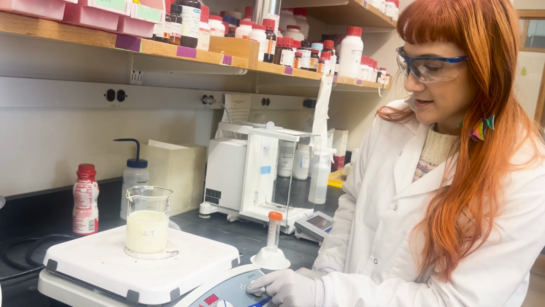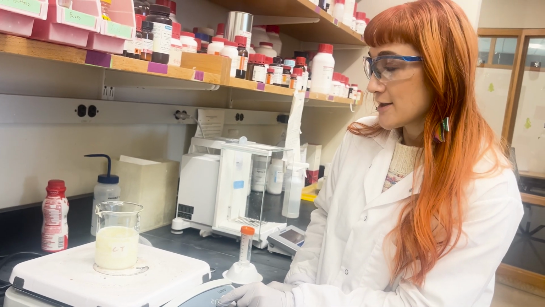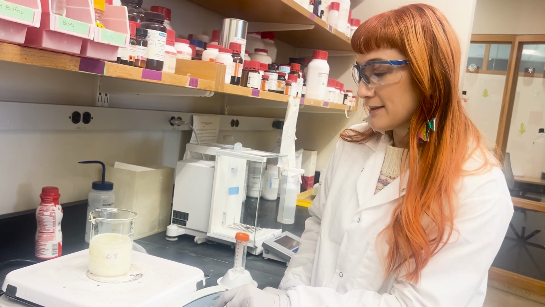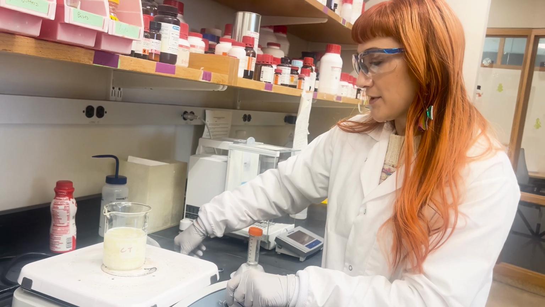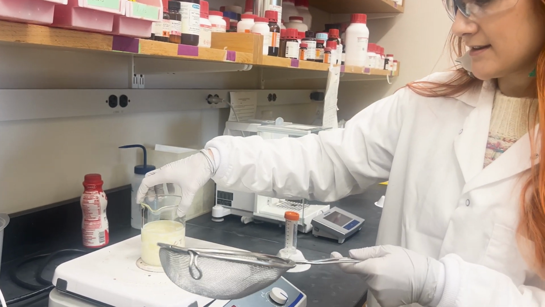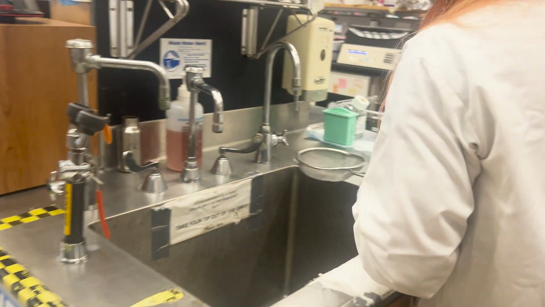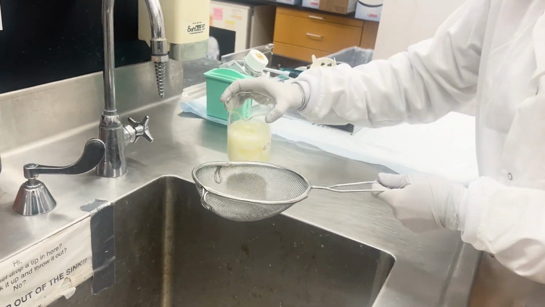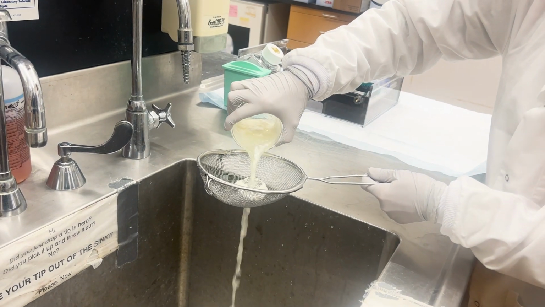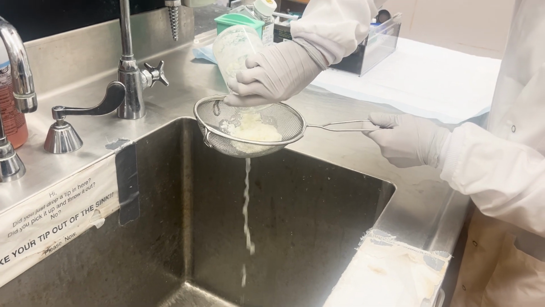So you might notice there's white stuff in there. There's also yellow stuff in there. It's not the milk that we started with. So we bring this over to the sink and see what happens. That sure isn't the milk that we started with, is it?